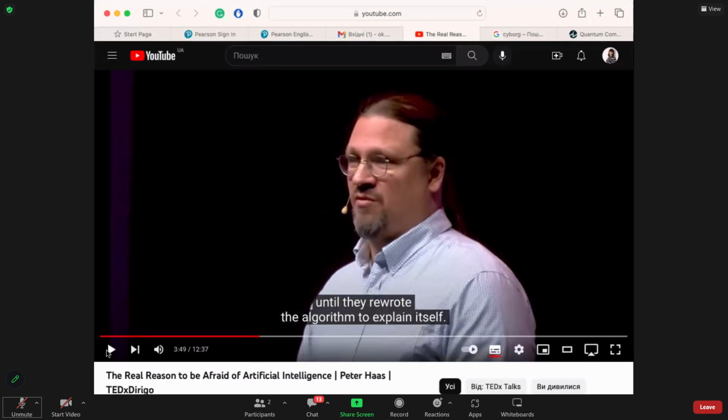Okay, example with wolf and dog, and this sentence. What is it?